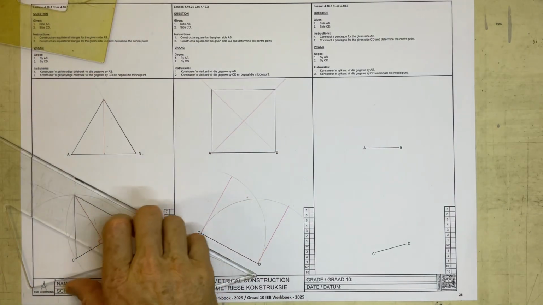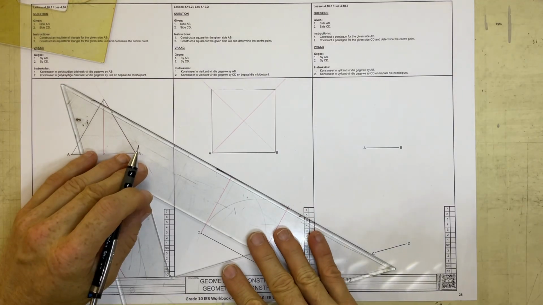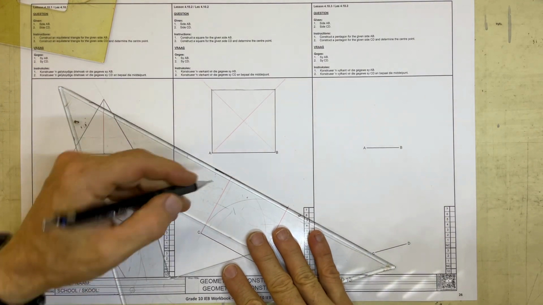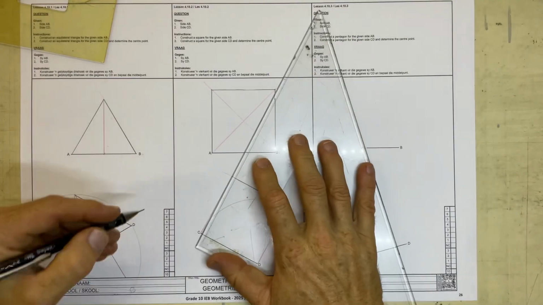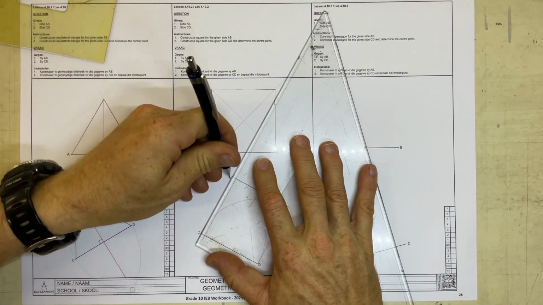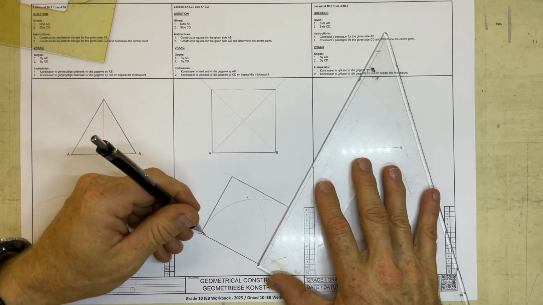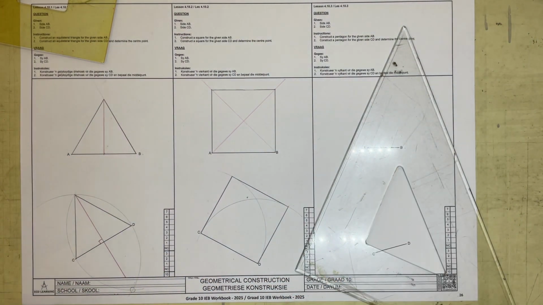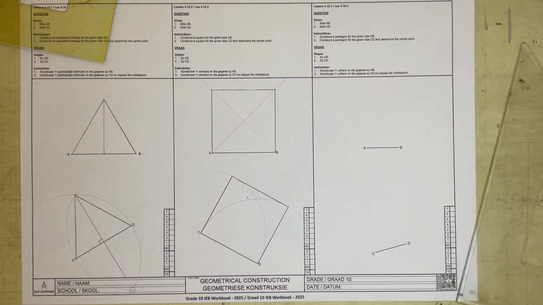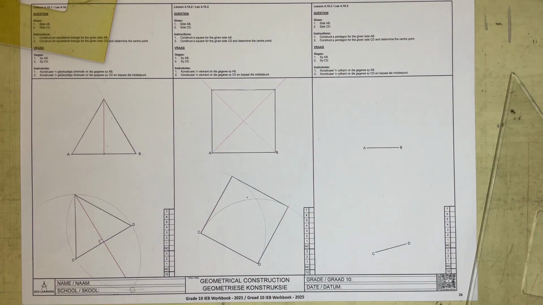And once I've got that, well, I can fill that in quite easily, and I can draw in a line over here. There we go. And over here, and over there. All right. There's our square done.